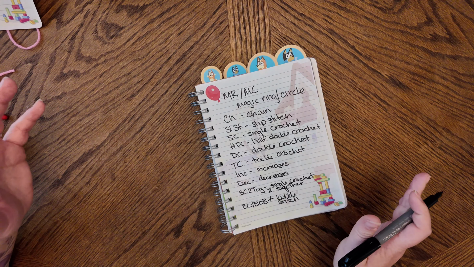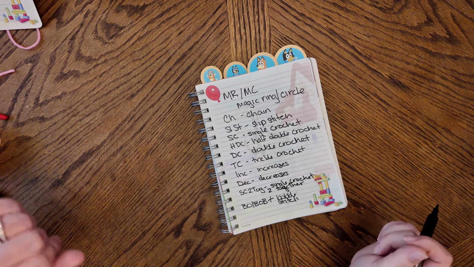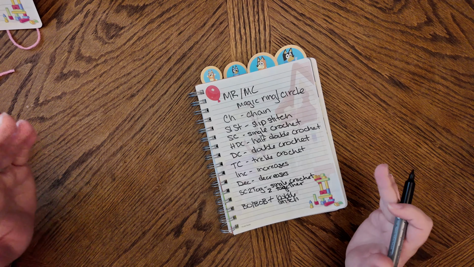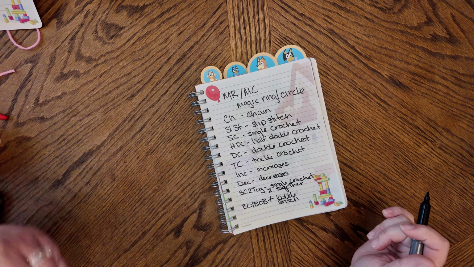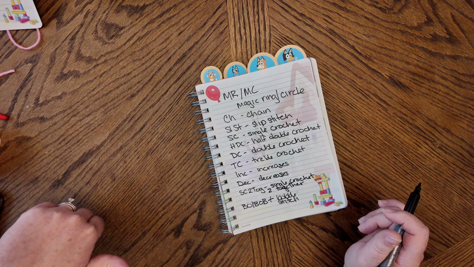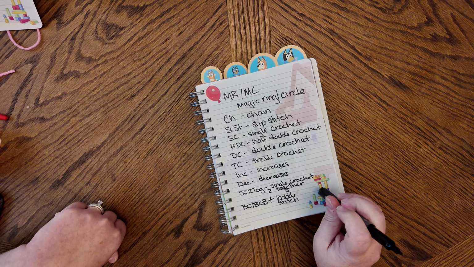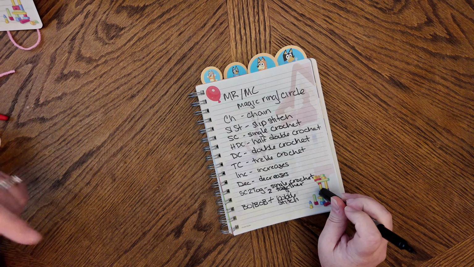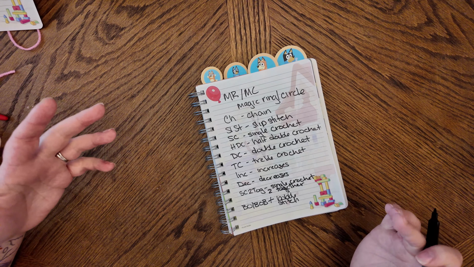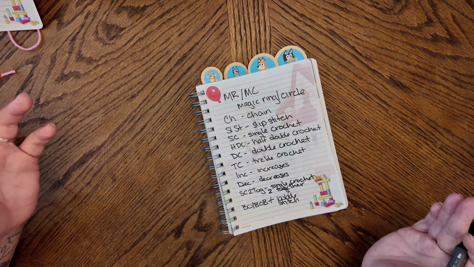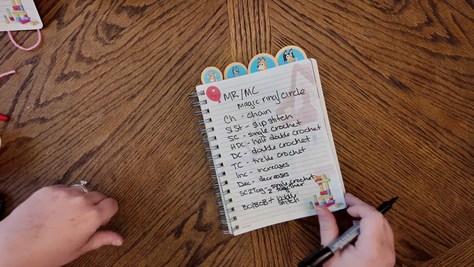This is obviously not every possible crochet abbreviation you could see, but it is a lot of the more common ones, or at least the ones that I see very commonly in the patterns that I read. If you've seen an abbreviation that you have no idea what it means, pop it down in the comments. I'll see if I can figure it out for you. Or what are some that you've seen that I didn't touch?